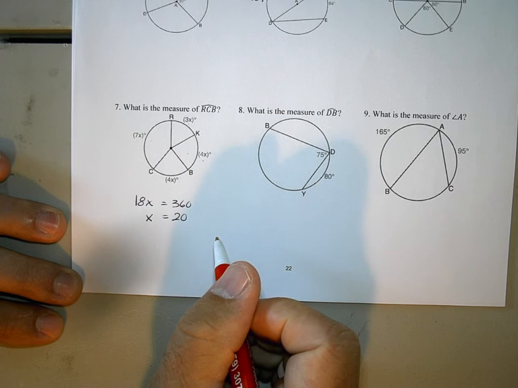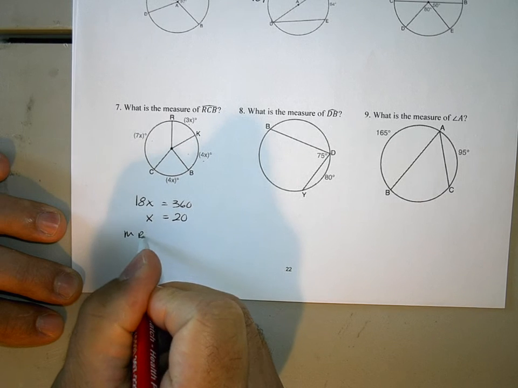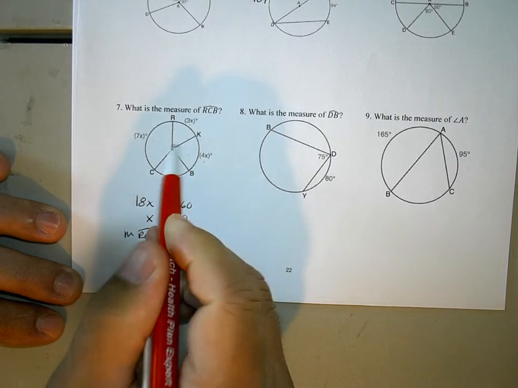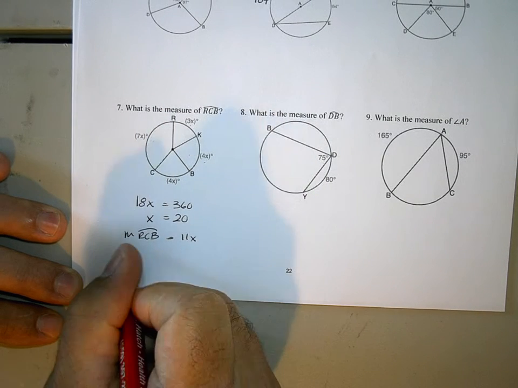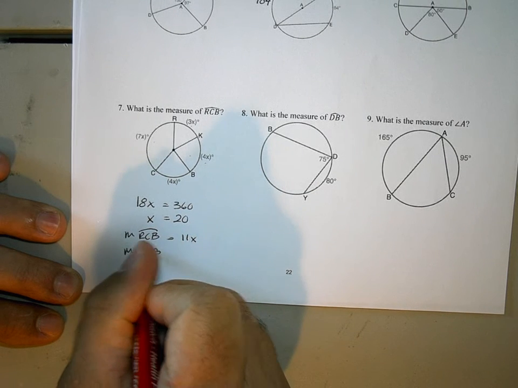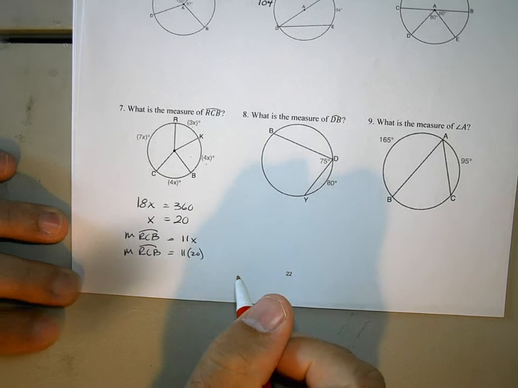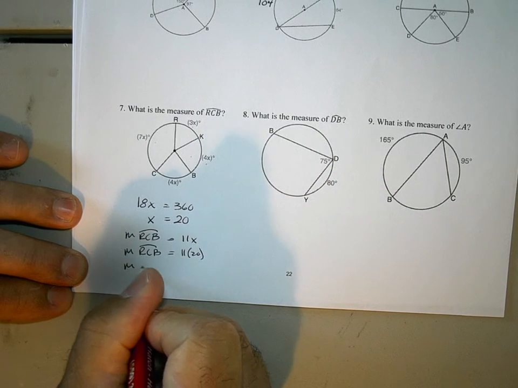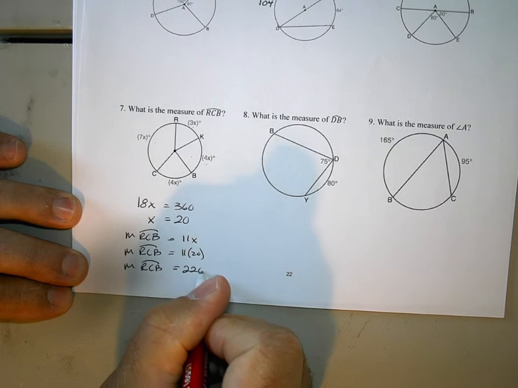X equals 20. Okay, so the measure of arc RCB equals 11x, which is 11 times 20, which means 220 degrees.